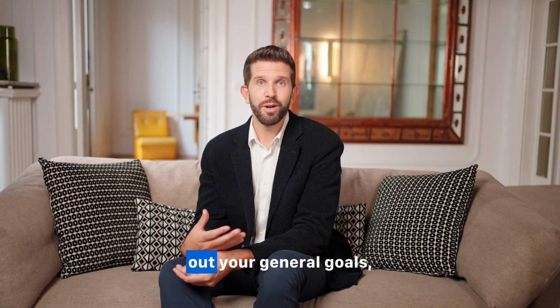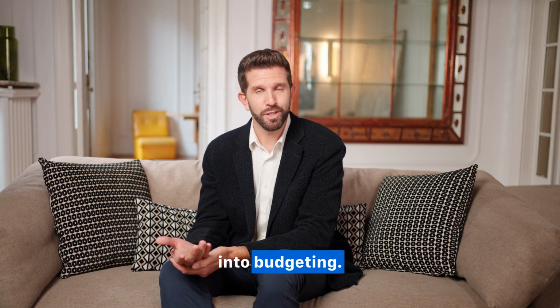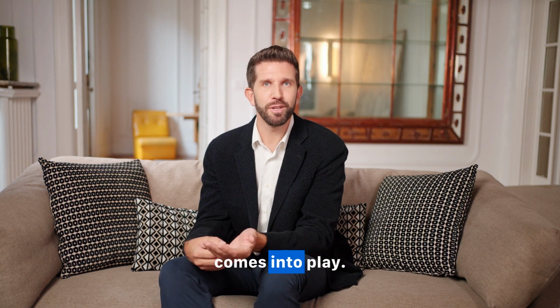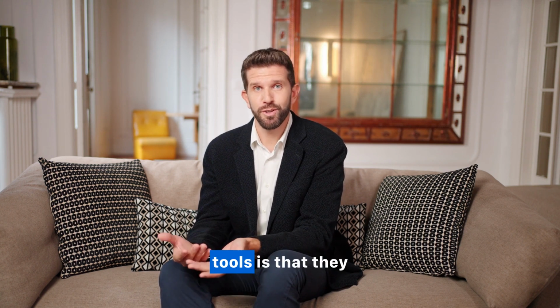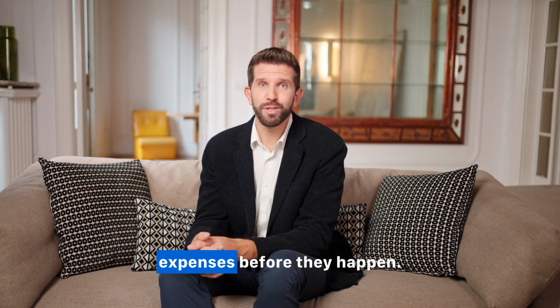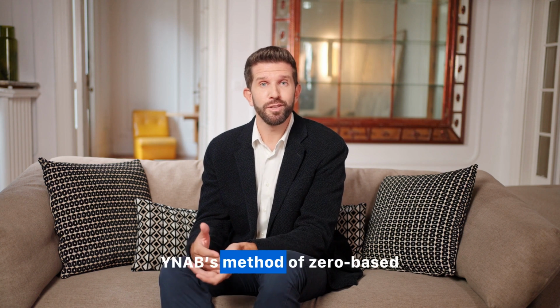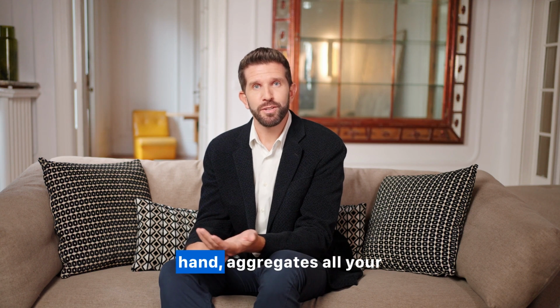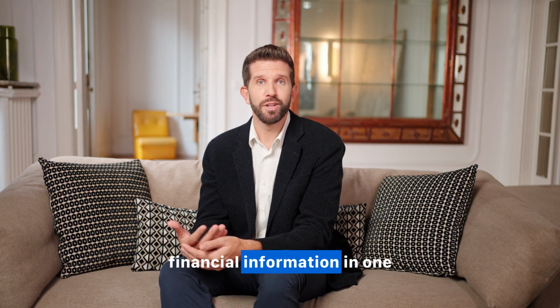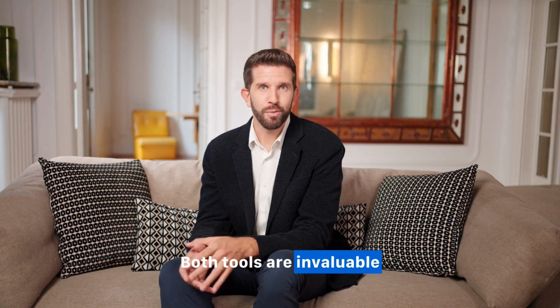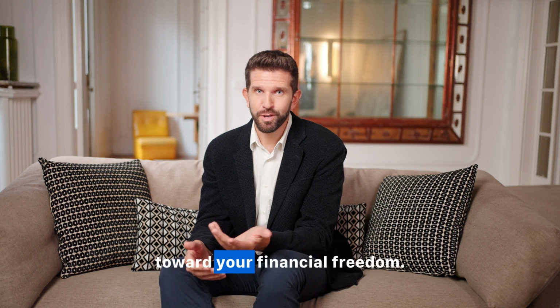Now, once you've mapped out your general goals, it's time to dive into budgeting. This is where software like YNAB, You Need a Budget, or Mint comes into play. The beauty of these tools is that they do more than just track your spending. They help you plan and anticipate expenses before they happen. YNAB's method of zero-based budgeting forces you to assign every dollar a job, which keeps you on track. Mint, on the other hand, aggregates all your financial information in one place so you can see where your money is going. Both tools are invaluable when you want to create a sustainable sprint toward your financial freedom.